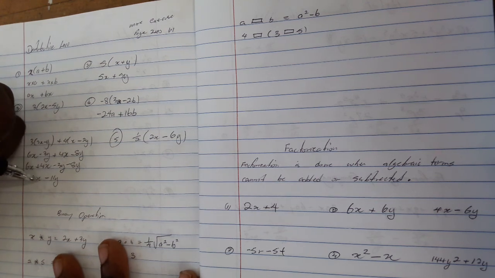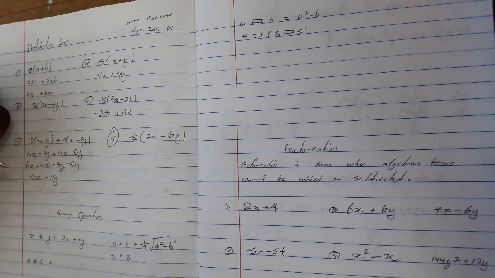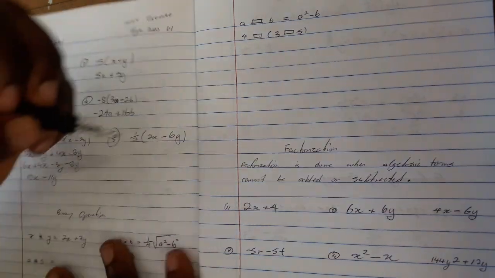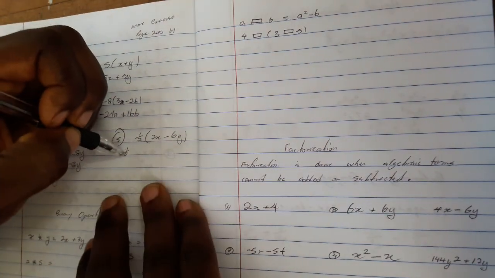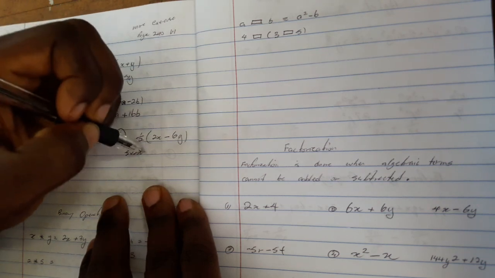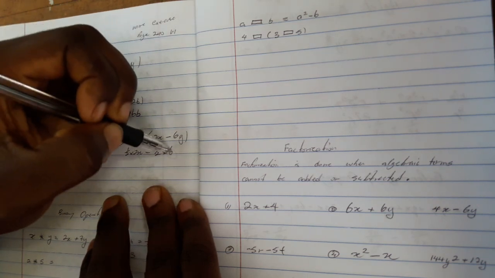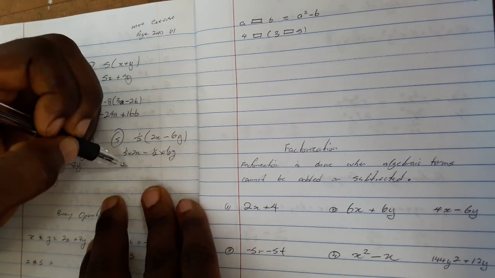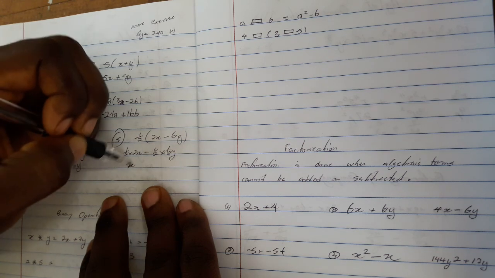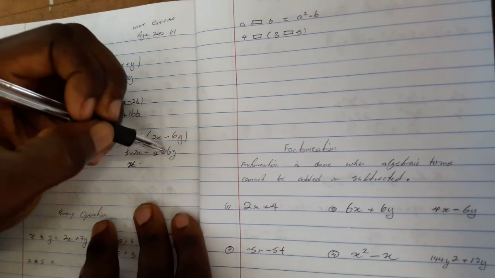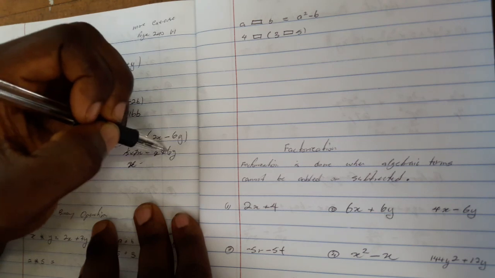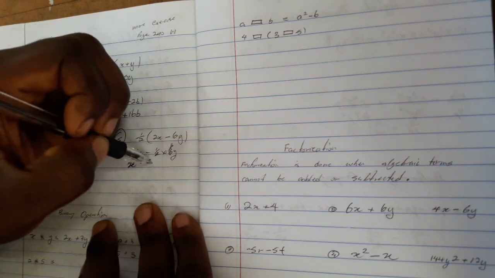Can we do anything here? No. They are unlike terms. What about this? A half times 2x minus a half times 6y. A half of 2 is 1, so we have just x there. A half of 6, 2 cancels with 2, 2 cancels with 6, gives you 3. It's 3y.